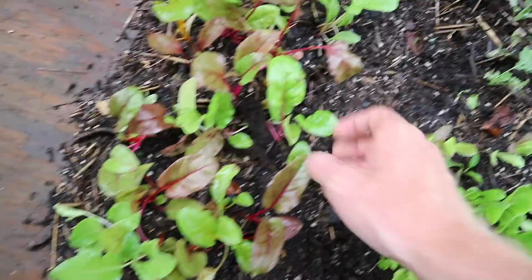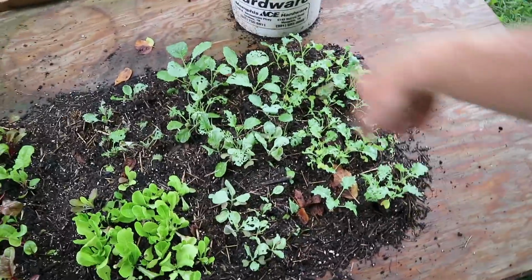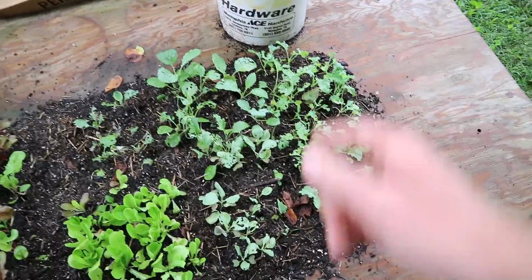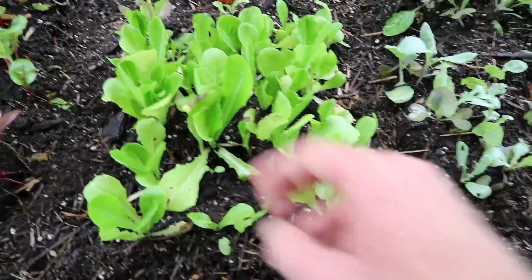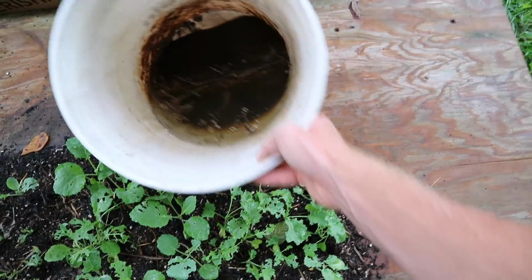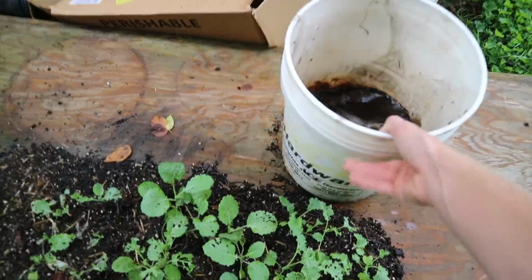Hey, chard's looking good. Coming back nice and fresh. But yeah, I need to come in here with some eggshells, put it around for slugs, as well as diatomaceous earth. That'll help them out. But man, they're looking a lot greener, a lot nicer. Compost tea is working. Need to put the rest of this in there today. It's looking good in there.